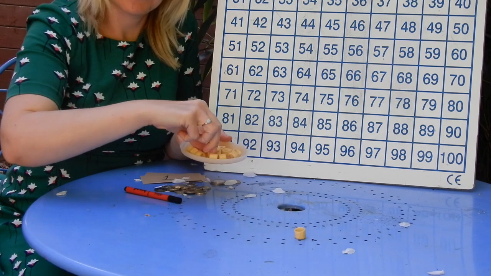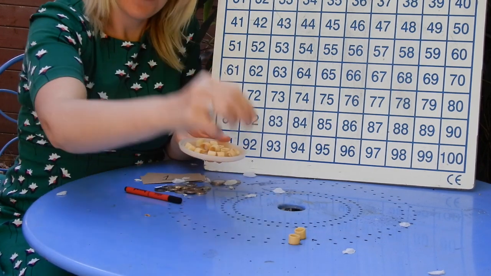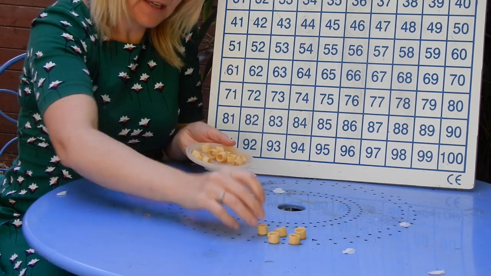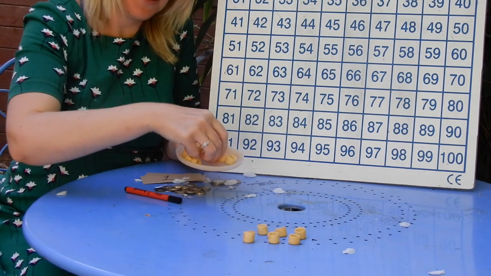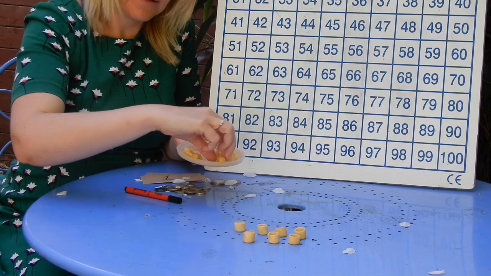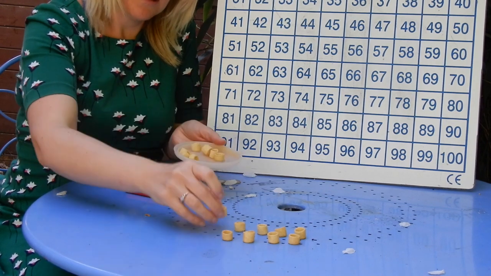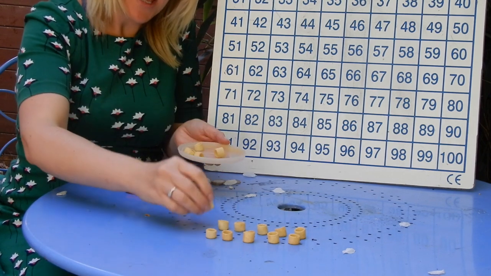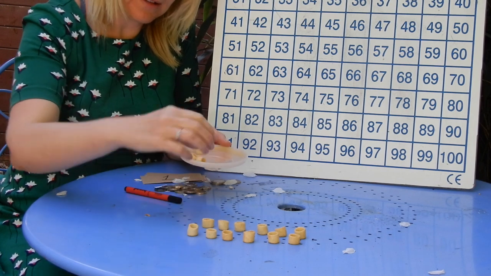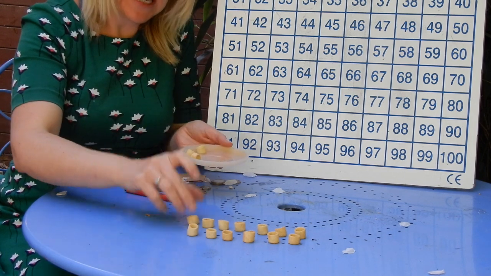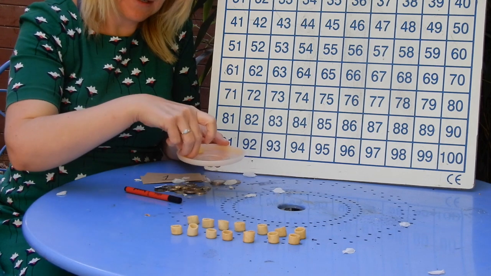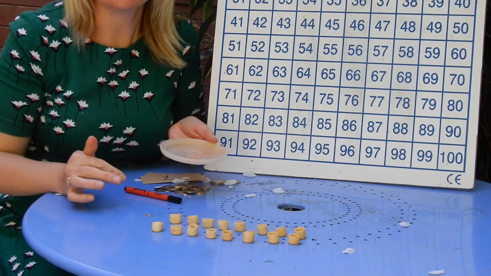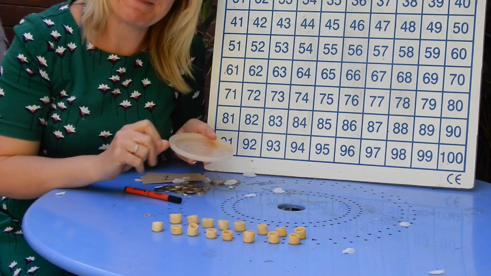1, 2, 3, 4, 5, 6, 7, 8, 9. Don't be changing your answer if you've got 9. 10, 11, 12, 13, 14, 15, 16. There were 16 beef hula hoops on my plate.